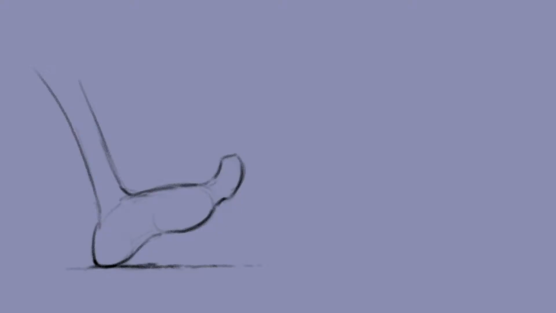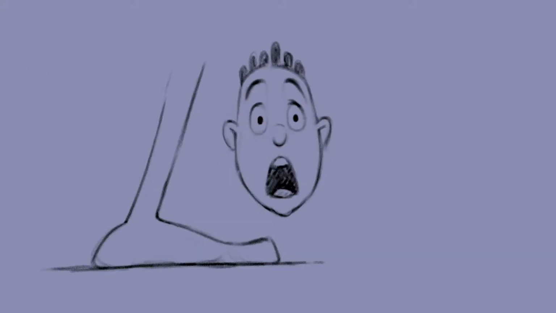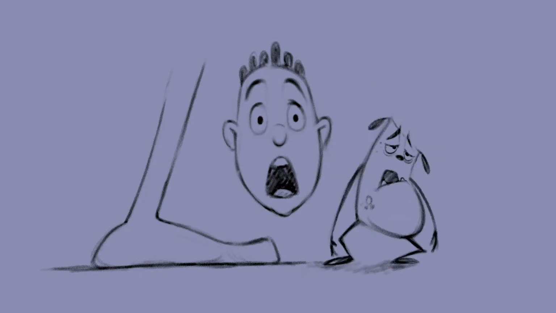Whether it's a foot or a face or a belly, it can't grow or shrink when we squash and stretch it. When that happens, the animation stops being believable. So pay attention to keeping the volume consistent. If something squashes, it's the same size spread out. And when it stretches, it's the same size, just stretched out.